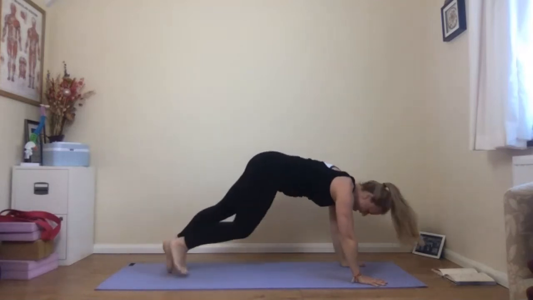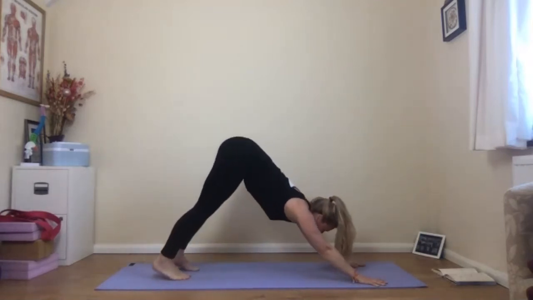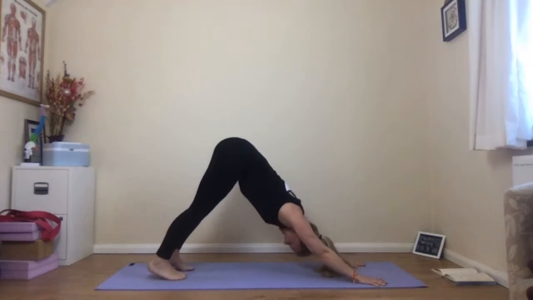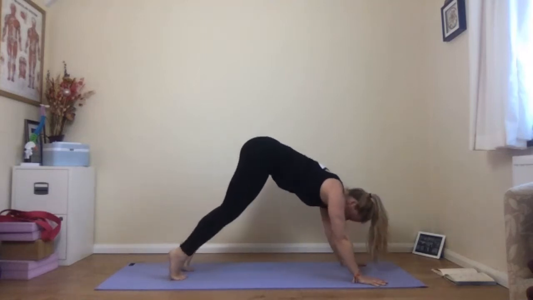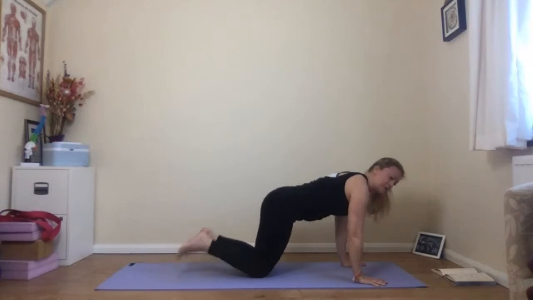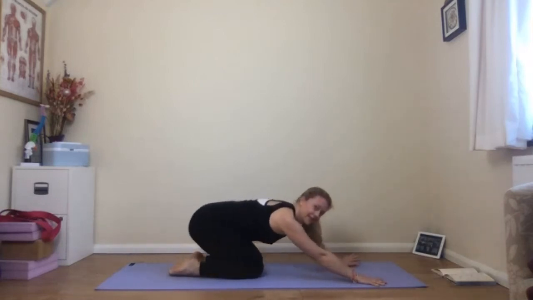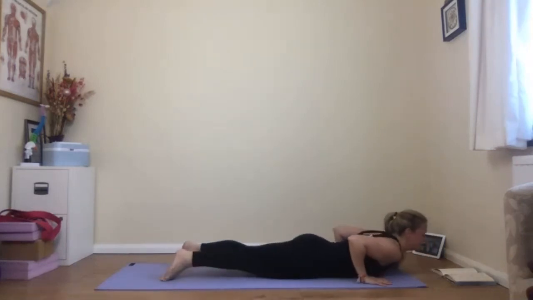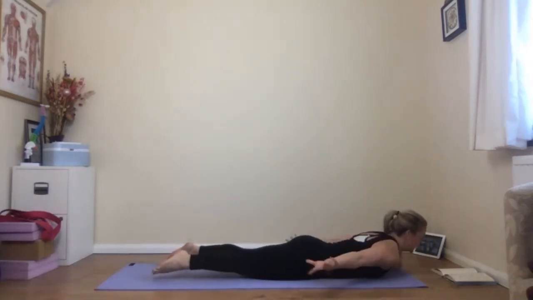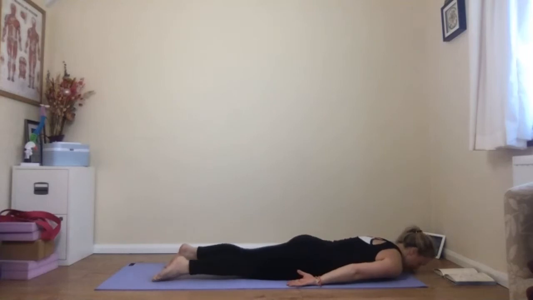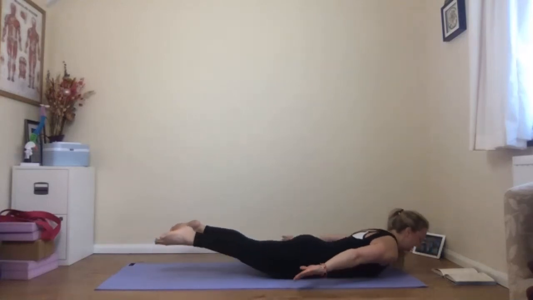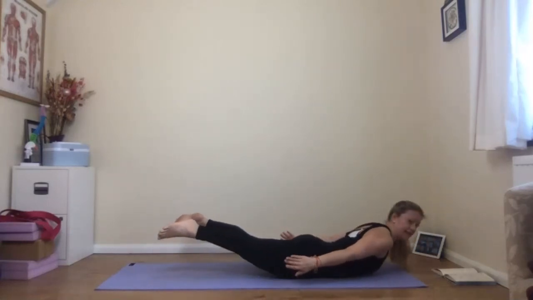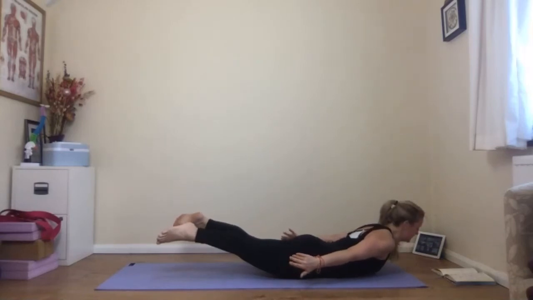Rolling back. Let's take a downward dog. Just let it stretch out. And then float the knees down onto the floor. Take the bottom back towards the heels. And then swoop the chin and the chest forwards and come to lay on your tummy again. Hands down by your sides. Breathe in, Shalabhasana. So remember, you can stay here if you want to.